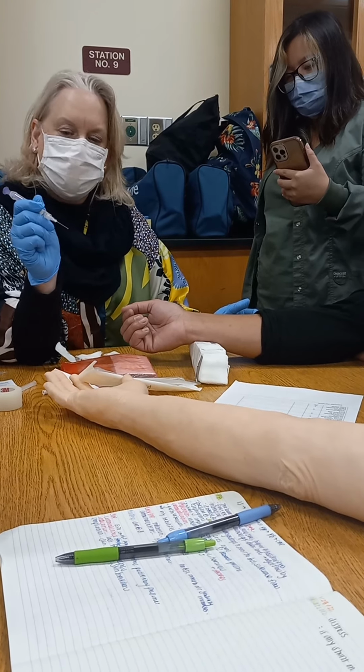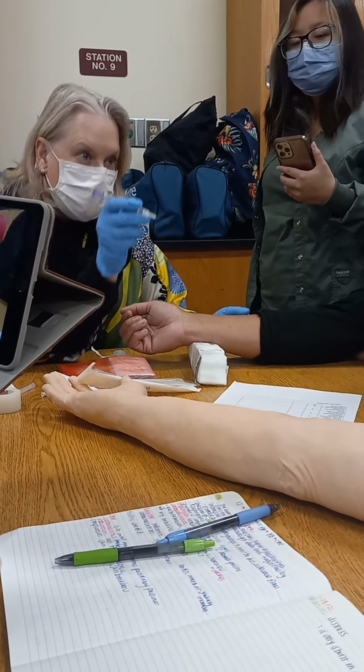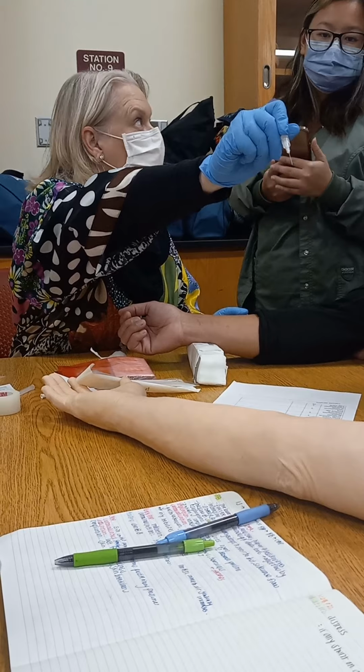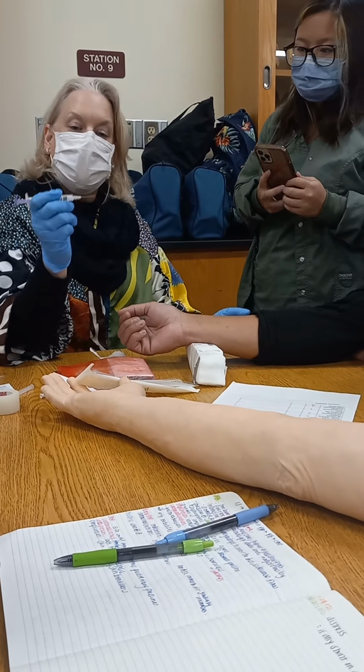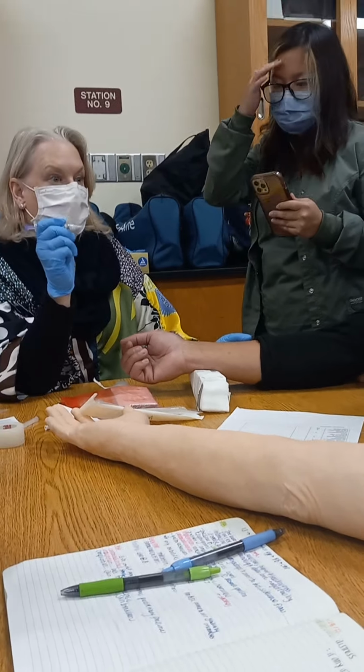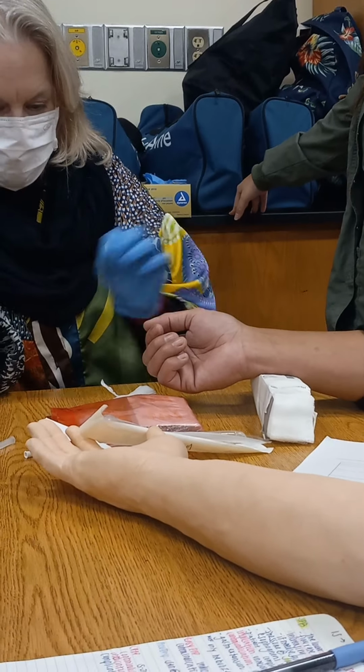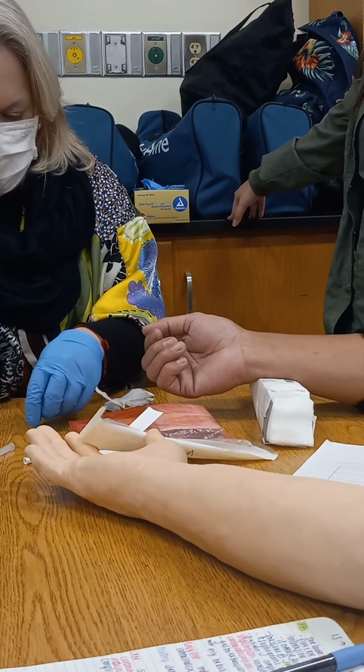See the bevel? Do you see that bevel? Everybody know what the bevel looks like? Yeah, the little hole at the end. Yes or no? Yes. Okay, so that is the part that must go up. Now, I've uncapped my needle, and my little rubber thingy, there's my rubber snubber.